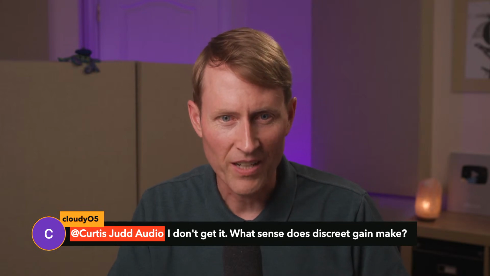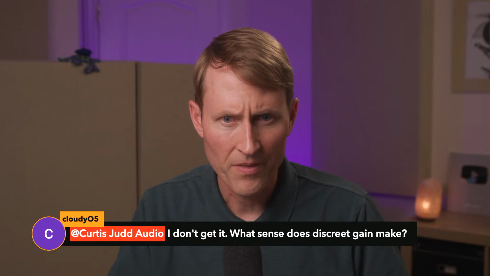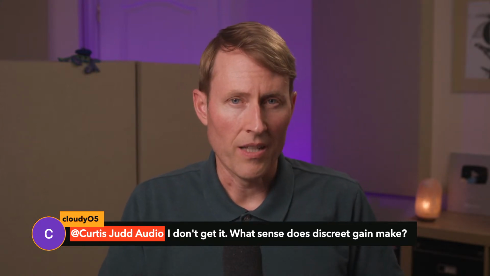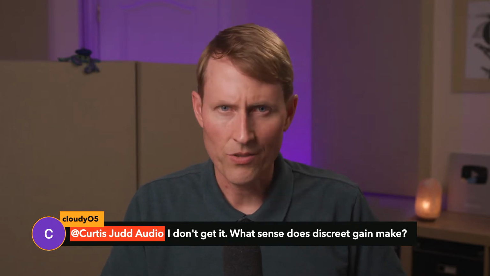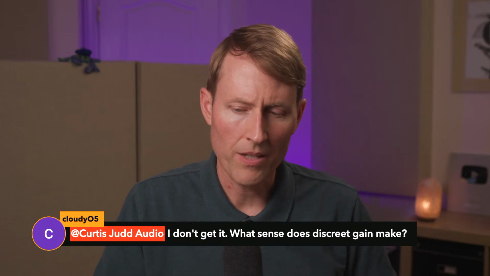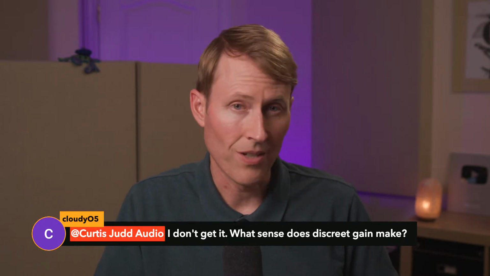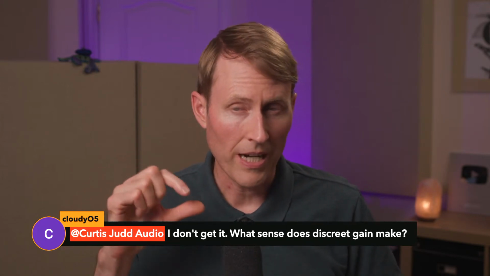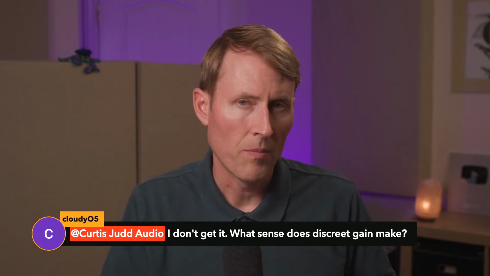Claudio 5: I don't get it. What sense does discrete gain make? Well, it just has more to do with the electronic design than anything else. So this is discrete from one standpoint, but not discrete from another. So I think it really has to do with the way the preamplifier is designed, that the additional stages of gain are actually perhaps separate circuits. I'm not sure how it works entirely, but that's my sense.